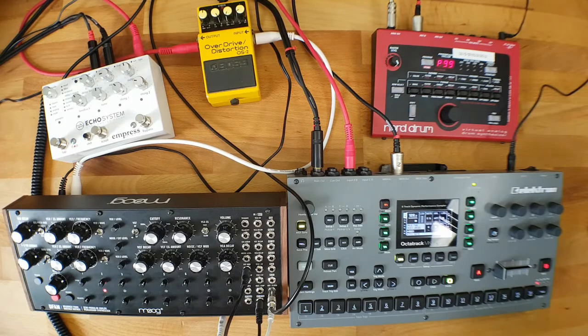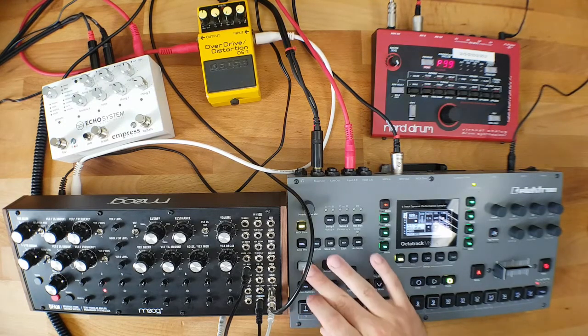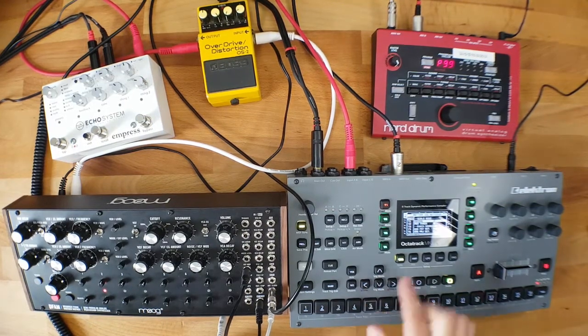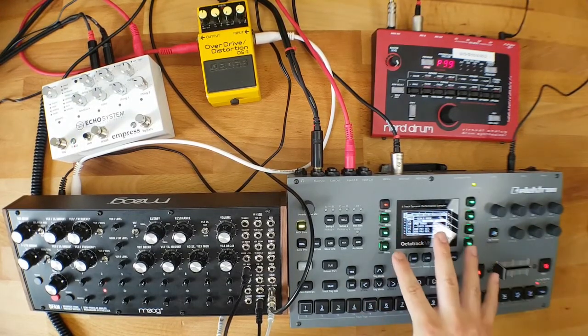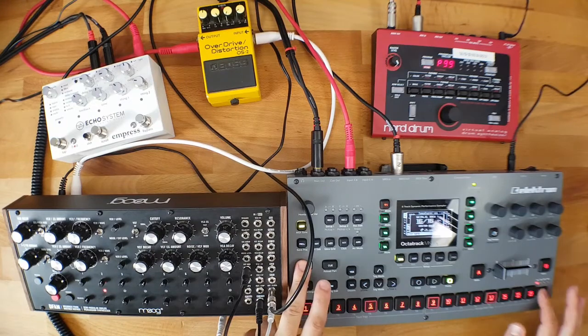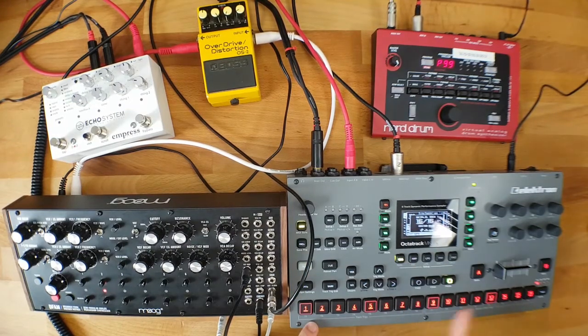The way you turn this on the Octatrack is you go to function pattern, to the pattern settings, and then in the top row you have global pattern settings, and there you find scale mode. Usually it's set to normal, so every track on the Octatrack has the same length. But if you turn on per track, you can decide for each individual track how many steps it will have.